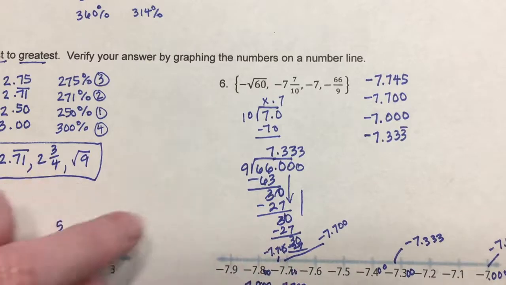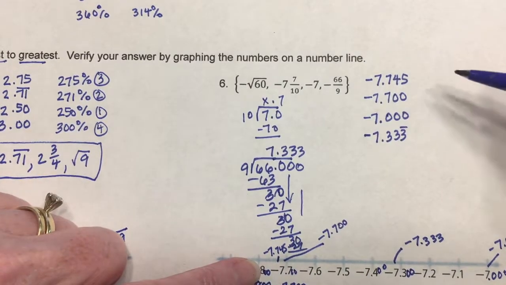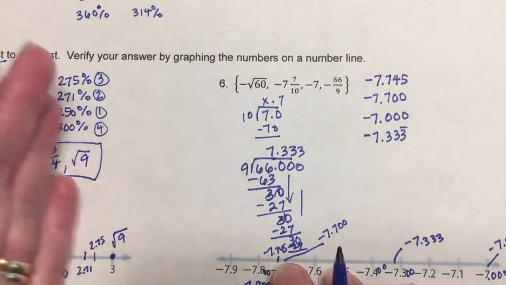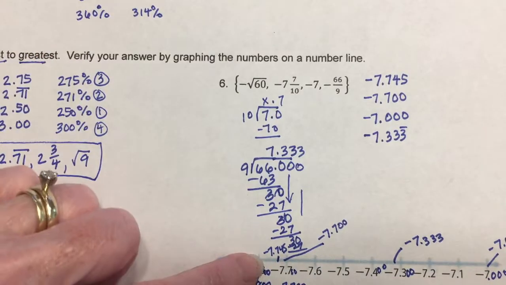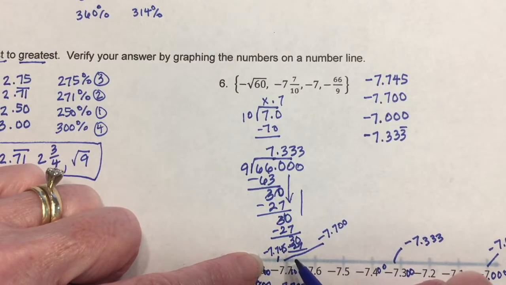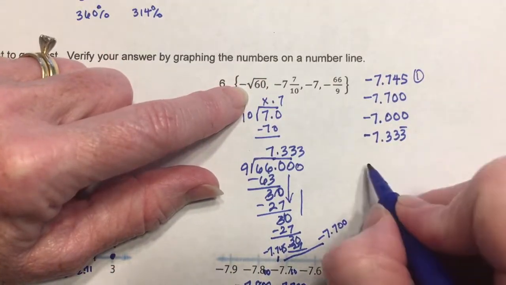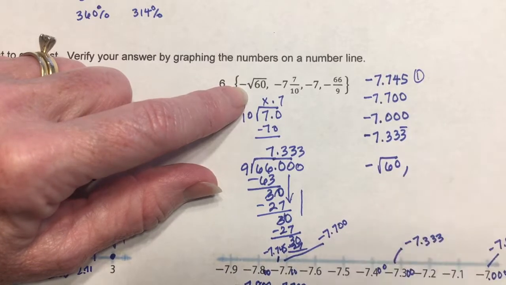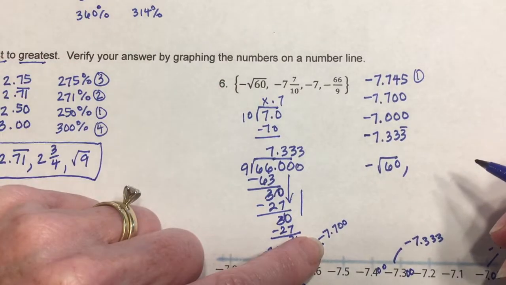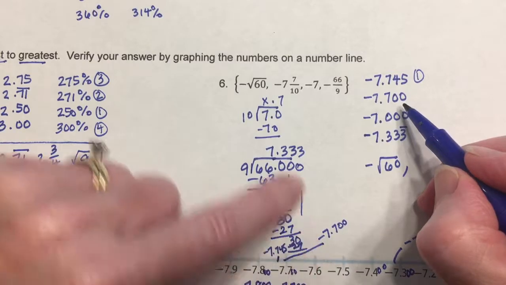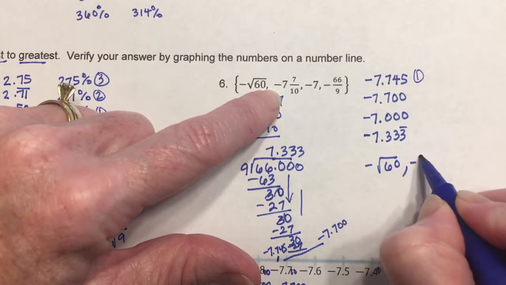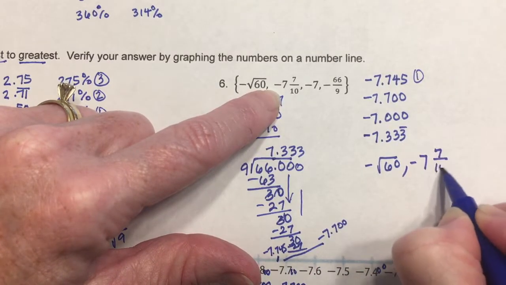All right, so if I want to put these in order from least to greatest, I start with the numbers on the left and go to the right. So least was negative 7.745. This one's first, and it started off as negative square root of 60. Then negative 7.70, that came from negative 7 and 7/10.